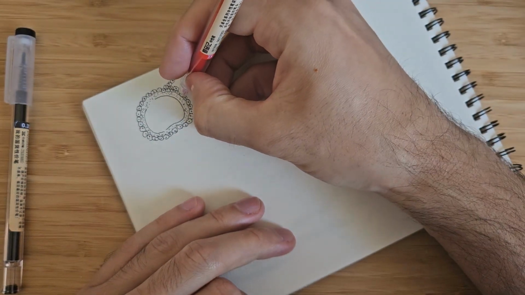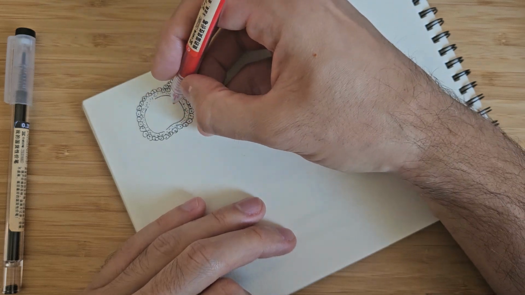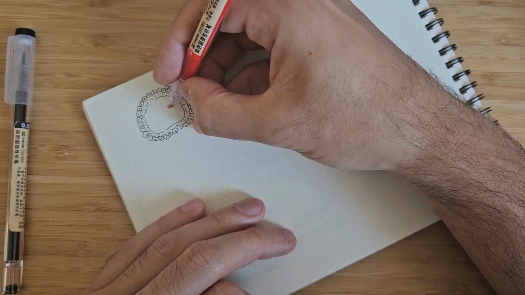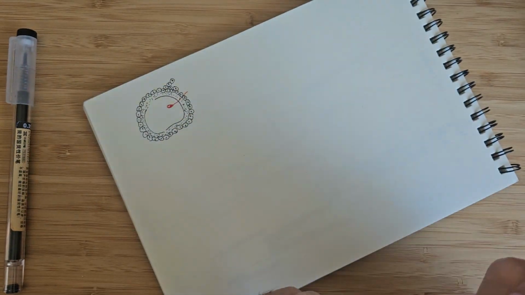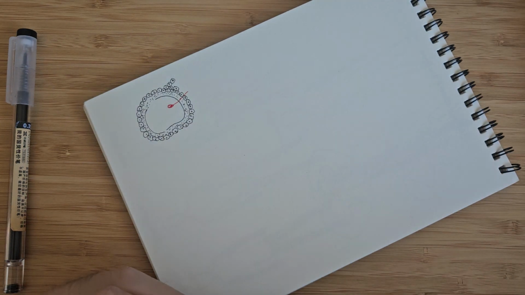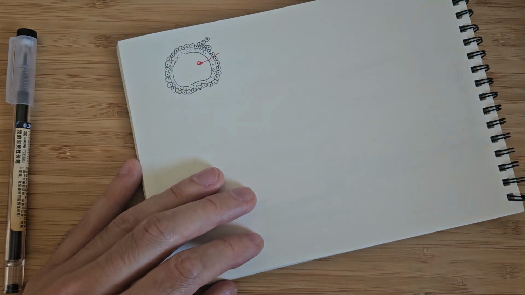So this is the spermatozoa. Okay. Blue one.